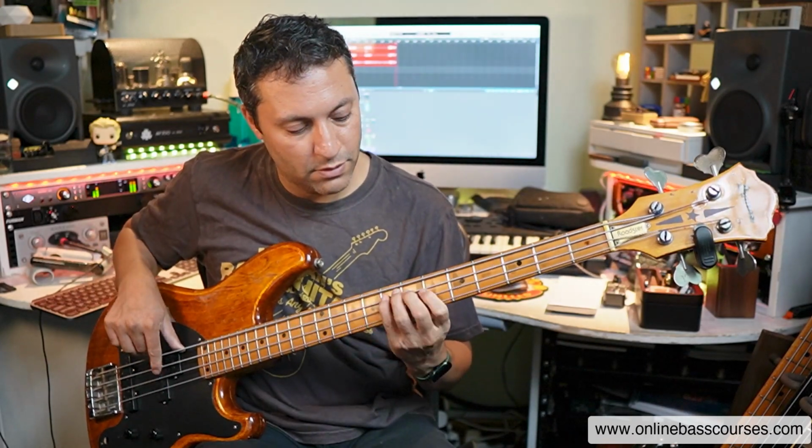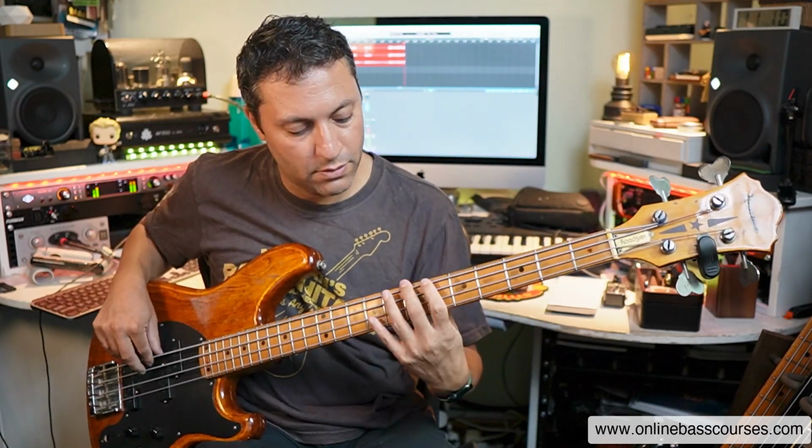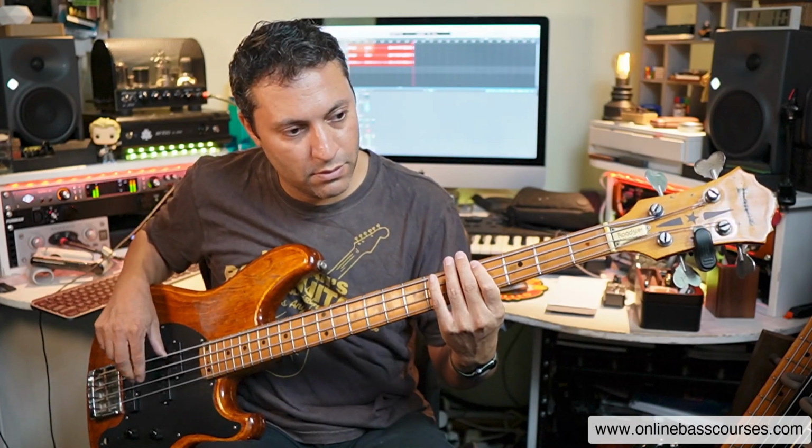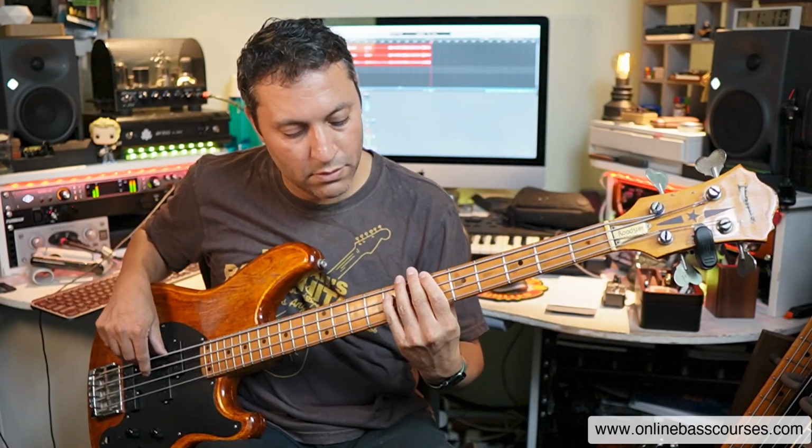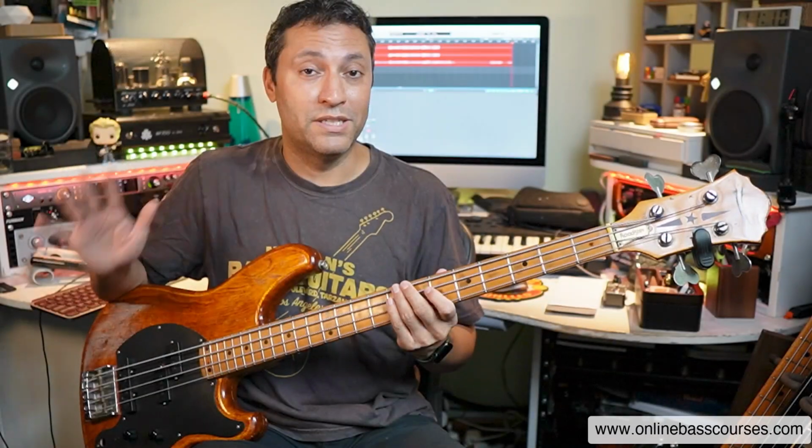That's an A-flat major pentatonic scale. It's not what Wilton Felder did, but it's very good for fills. Okay, so you can start to improvise if you know what to do. Let's move to a different style now.